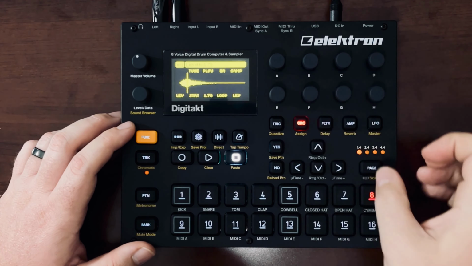And there you go. And if you want to get some different variation, you can move the playhead around through the sample. We basically have kind of a saw wave right here.